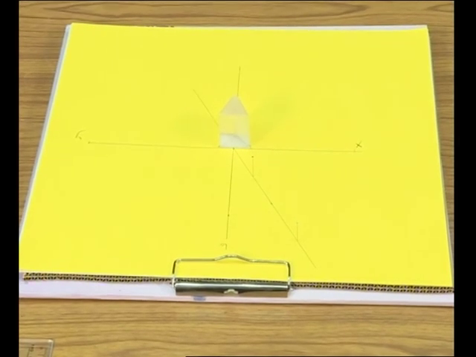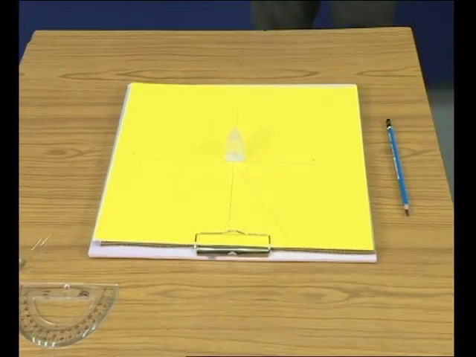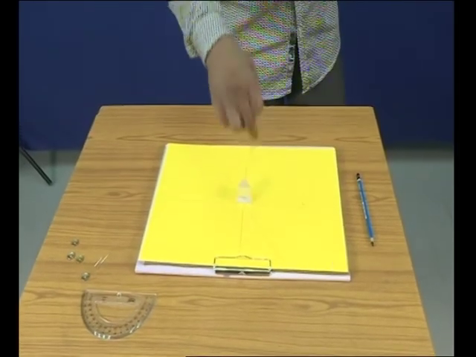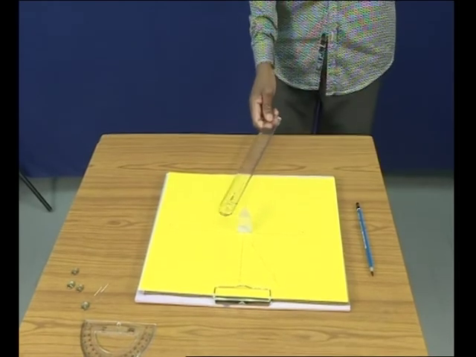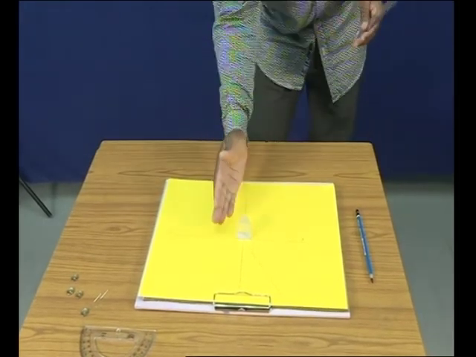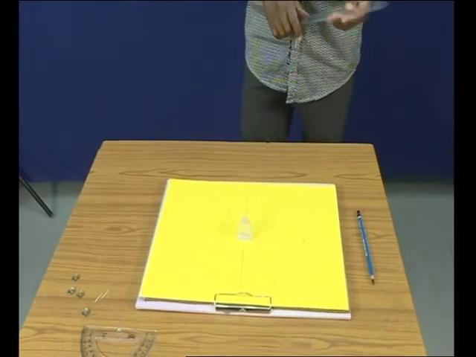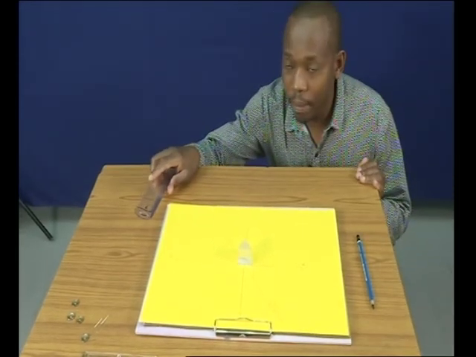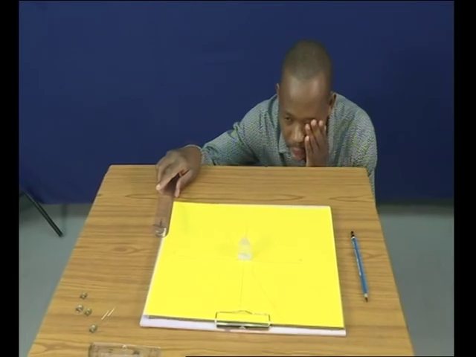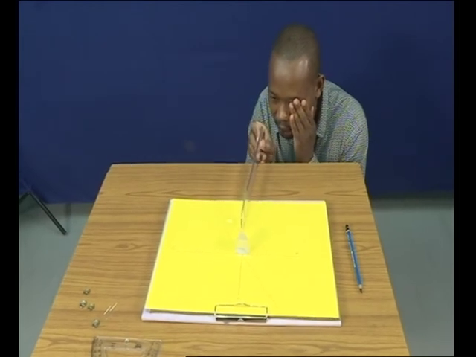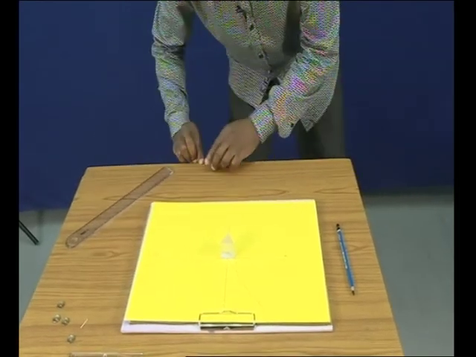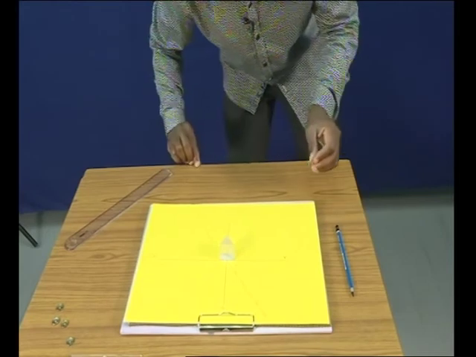So through this other face of my prism, I'm going to locate the images of P1 and P2, and then I'll be able to locate the movement of light as it emerges from the prism. So in order to do that, I will look through the prism from this angle, and then with one eye closed, I will locate the 2 pins. So I will have 2 pins again, P3 and P4.